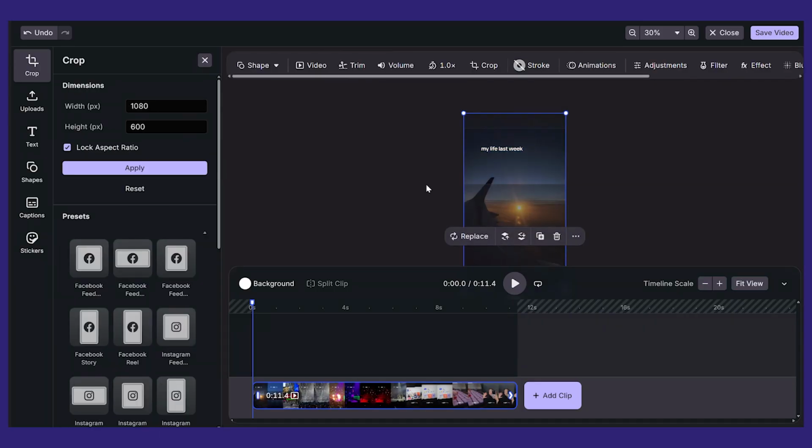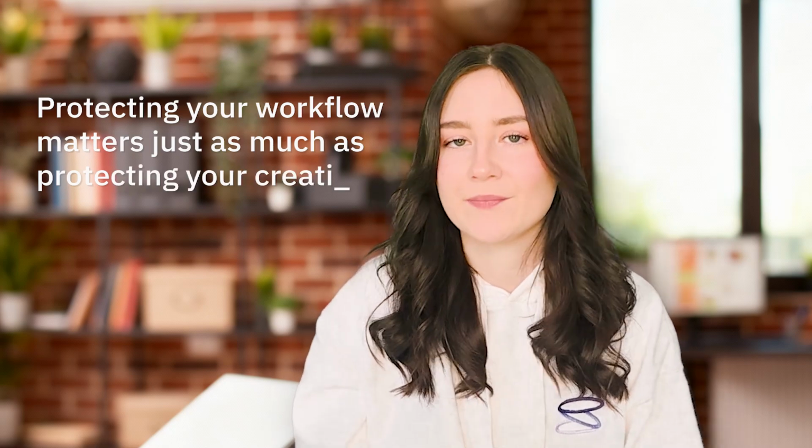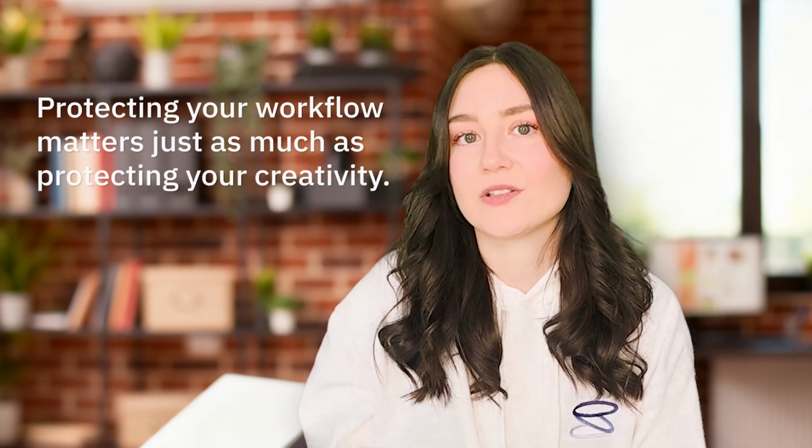And what's helpful is that it's only going to show you crop options that actually work for the network you're posting to. So if you're on Instagram, you'll see supported formats for Instagram, and then you're not guessing for dimensions and worrying about black bars later. Now, it's not meant to replace full professional editing software, but it's really great for those last-minute social media edits. And when you're creating content consistently, protecting your workflow matters just as much as protecting your creativity.